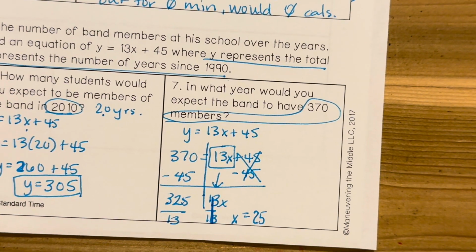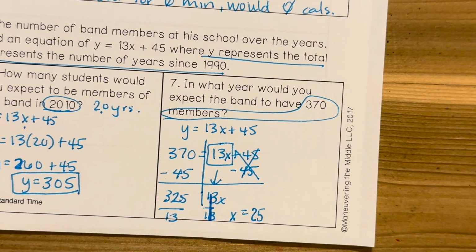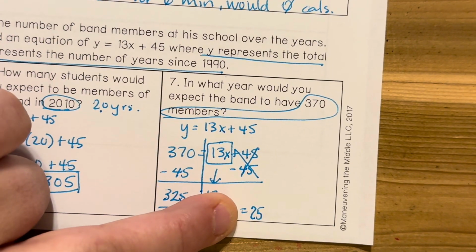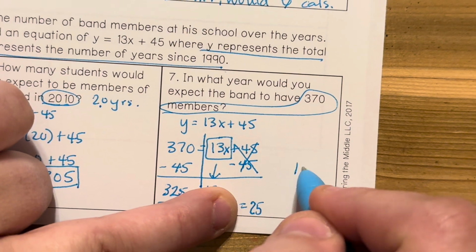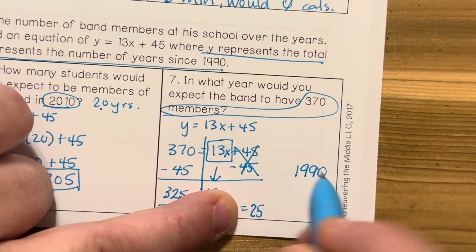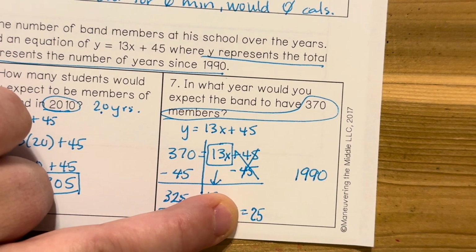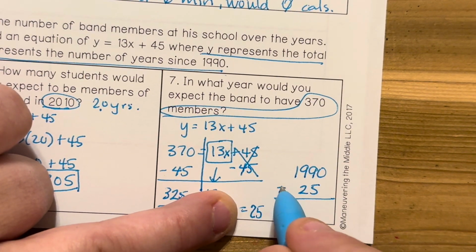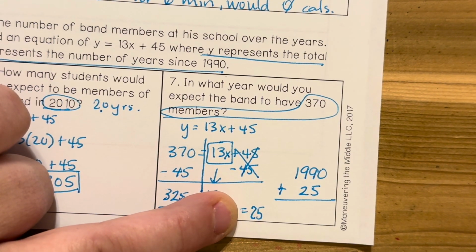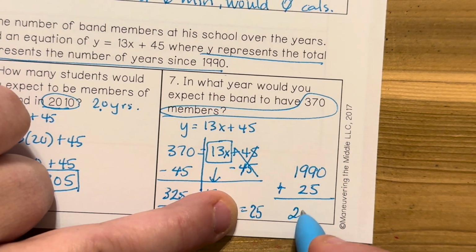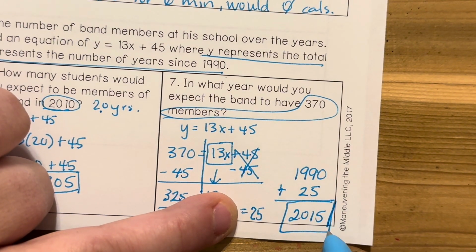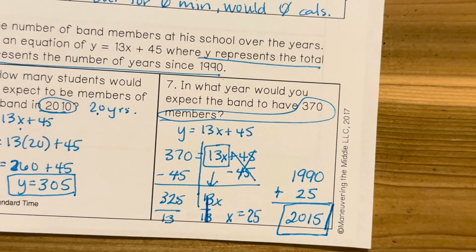X represents the number of years since 1990. So this is 25 years since 1990. So we need to add that together to find out what year we're in. So here's 1990 plus 25, and when I do that, I get 2015. So the year was 2015.